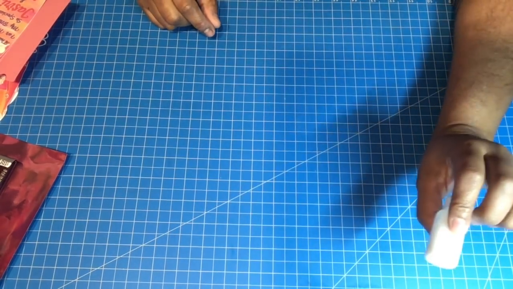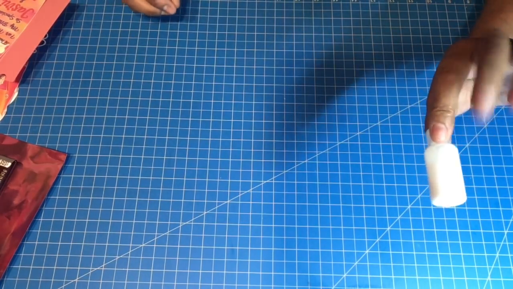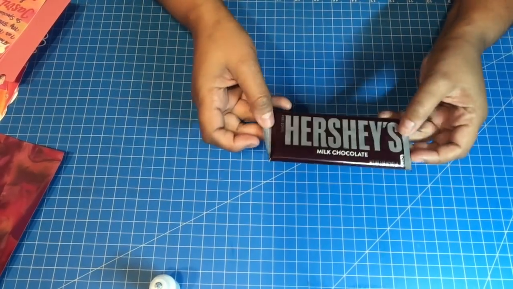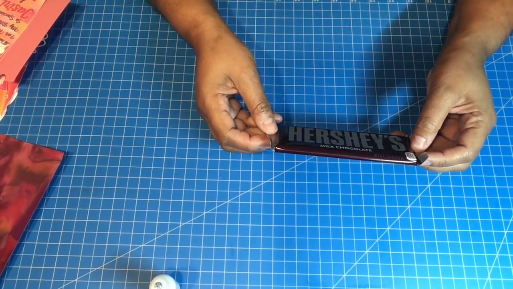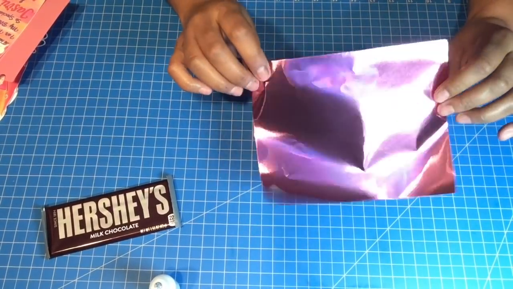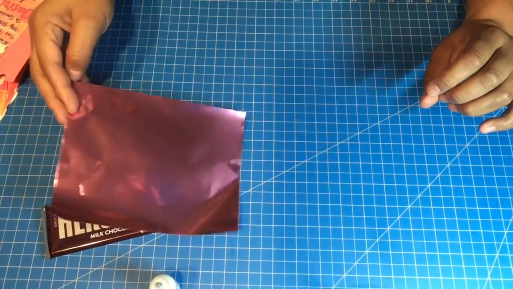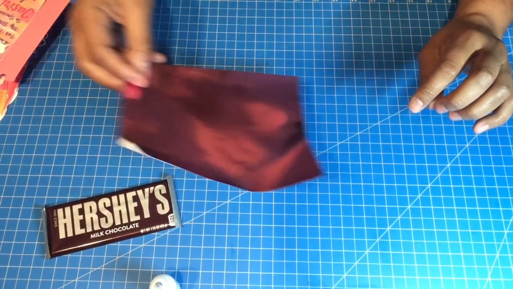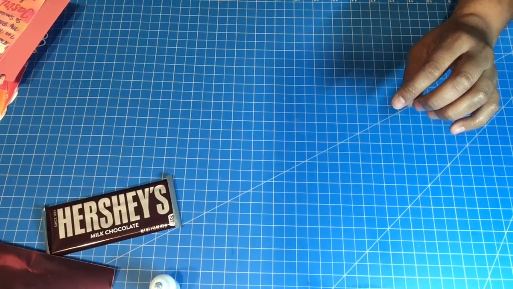Okay, now that we're back at the table, let's go ahead and start. I have my art glitter glue. It's easier for me to use this small little container. And then I have my Hershey bar, which is the 1.55 ounce. I have my hot pink foil. I'll leave the information of the supplies in the description.